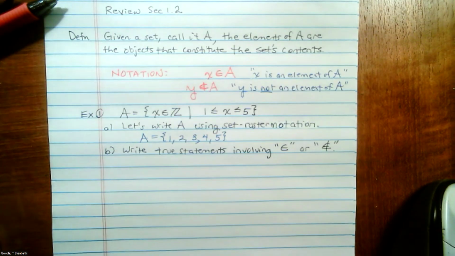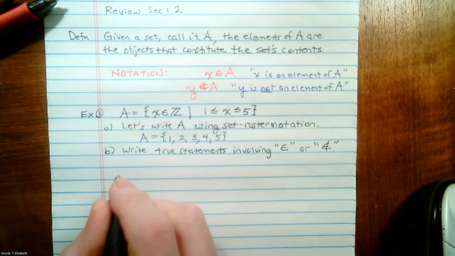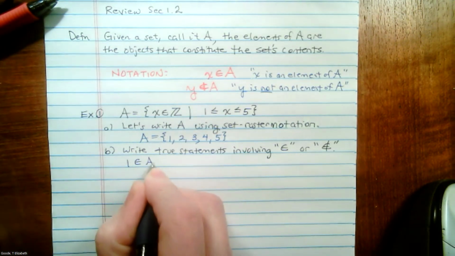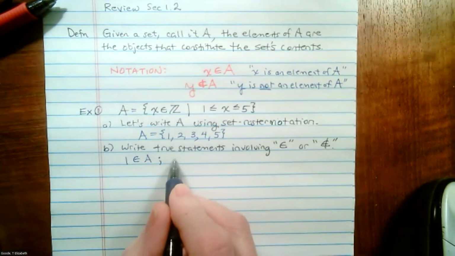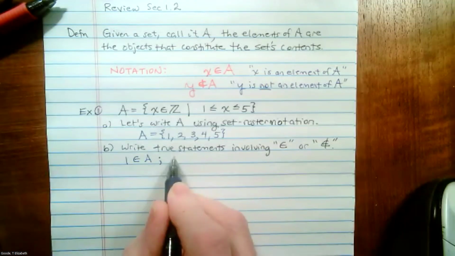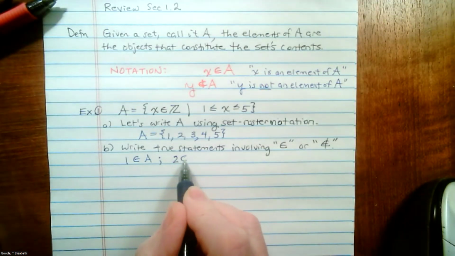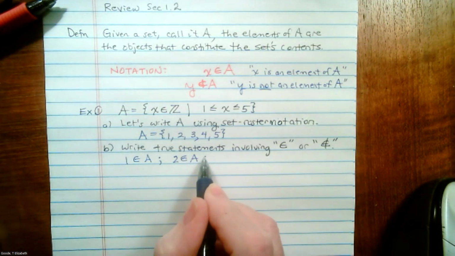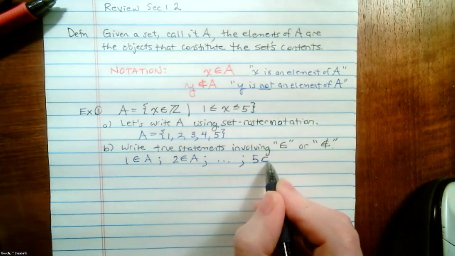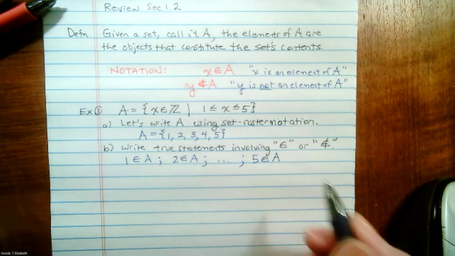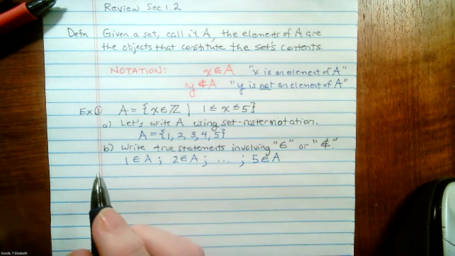Would it be 1 is an element of set A? Mm-hmm. What else would be true? 2 as well. 2 is an element of set A. You're exactly right. You see how that goes? And then maybe the last one we might write would be 5 is an element of A, right?